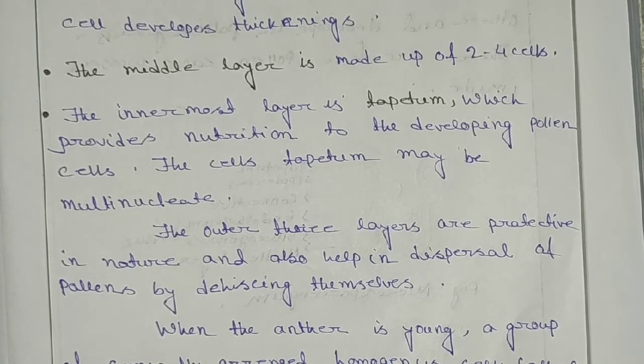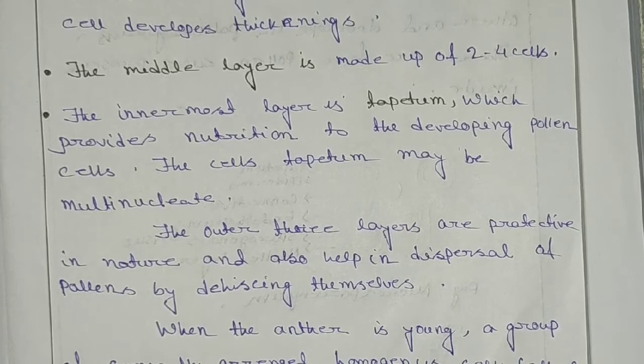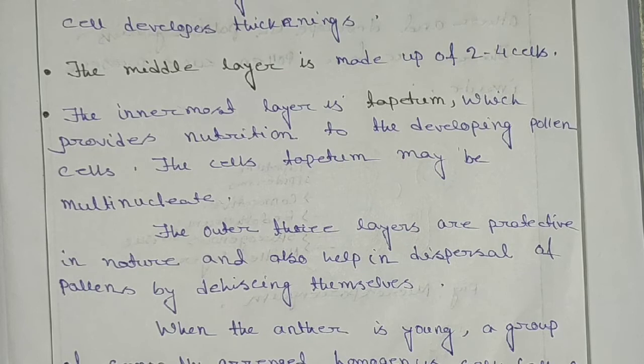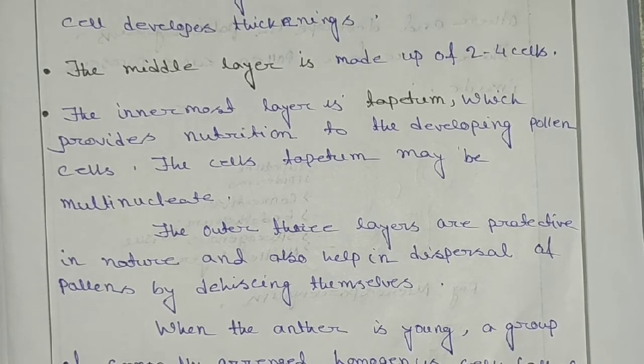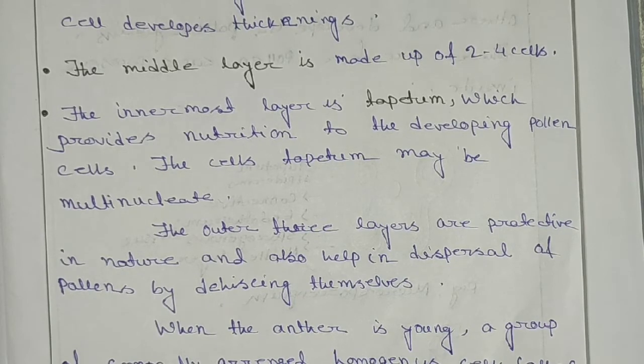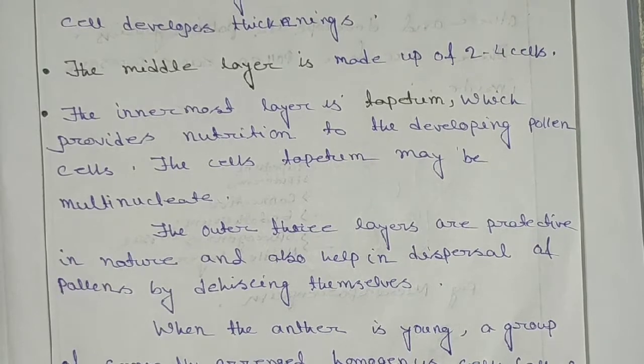When the anther is young, a group of compactly arranged homogeneous cells called the sporogenous tissue occupies the center of the microsporangium. That means when the anther is young, sporogenous tissue is present in the center of the microsporangium.